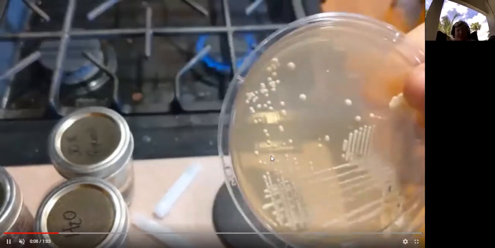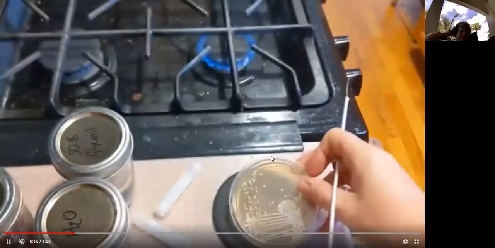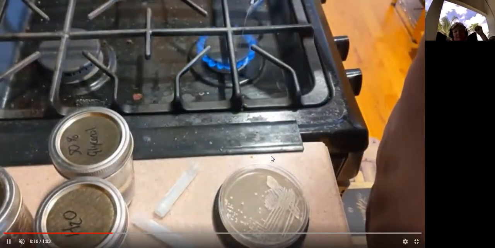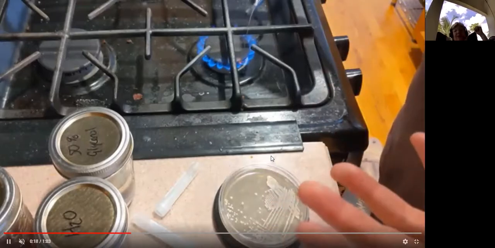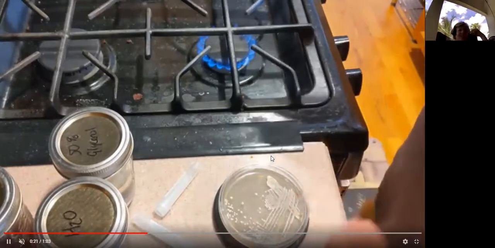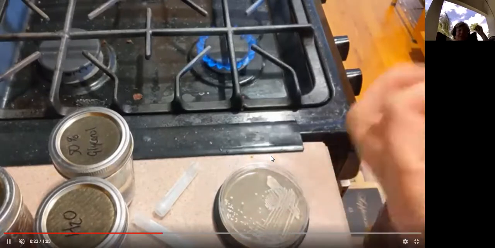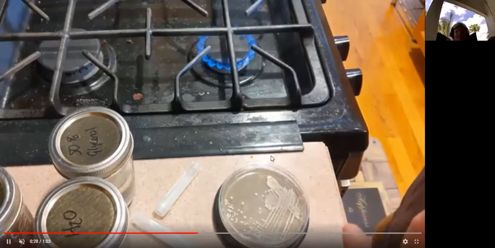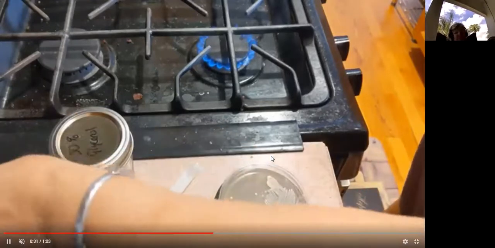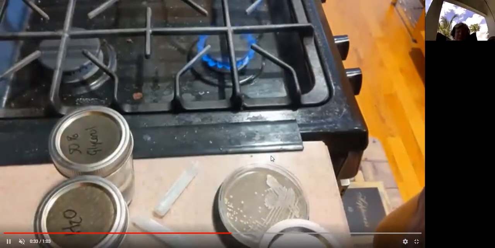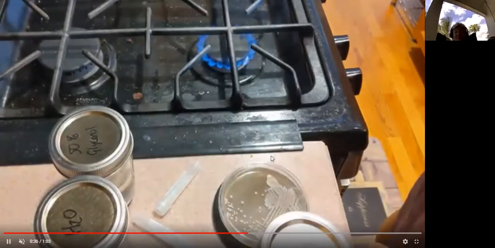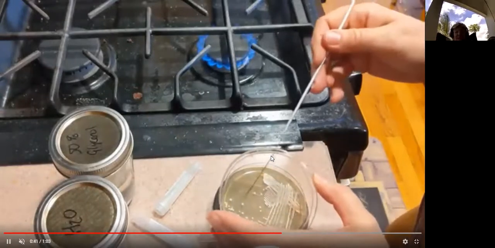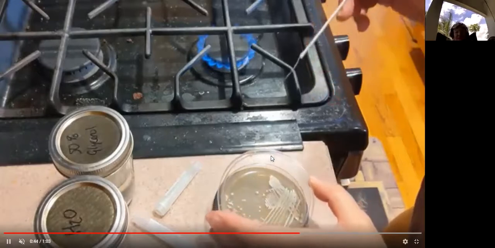So to do this, I'm going to sterilize a loop by heating it in a Bunsen burner, aka my gas stove. Let the loop cool because I don't want to kill my yeast. That is a very bad idea. Hot kills yeast. And I'm going to take my jar of malt extract liquid. I'm going to carefully pick up a single colony of my yeast.